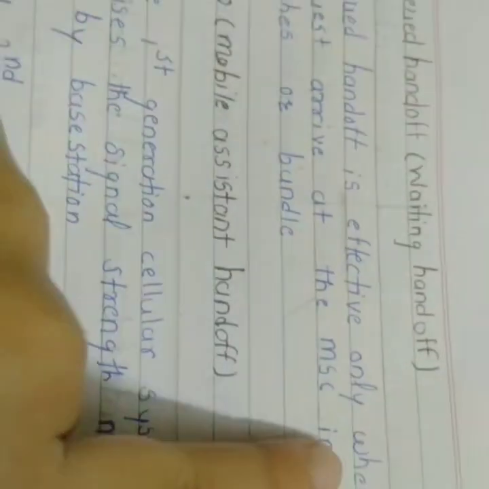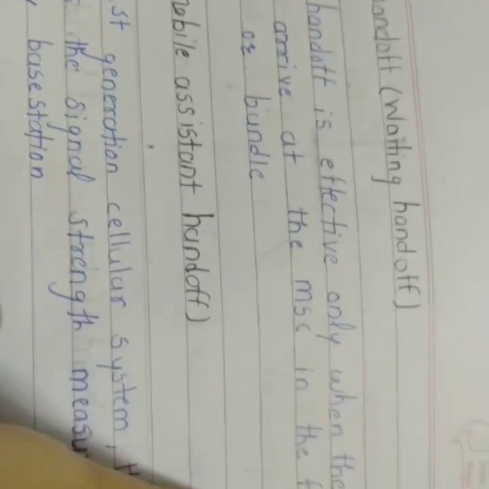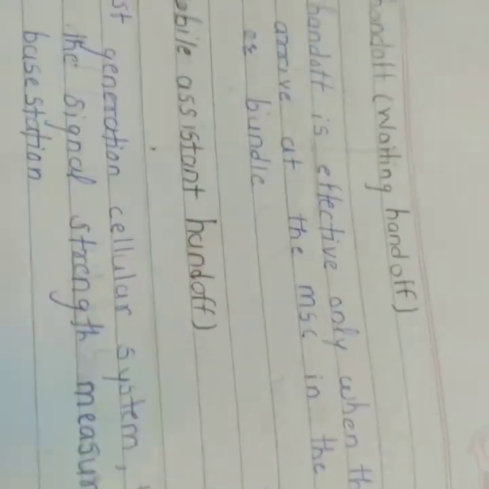So queued handoff is effective only when the handoff requests arrive at the mobile station in the form of batches or bundles, like we send the data in the packet switching method.